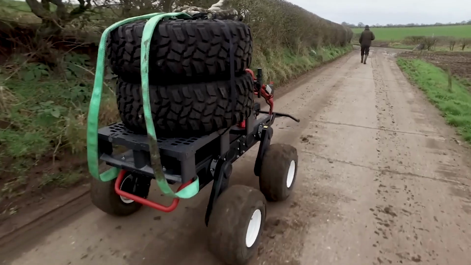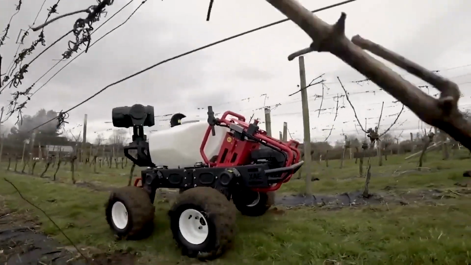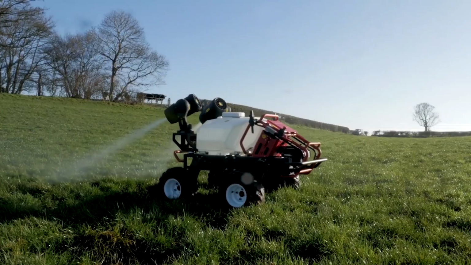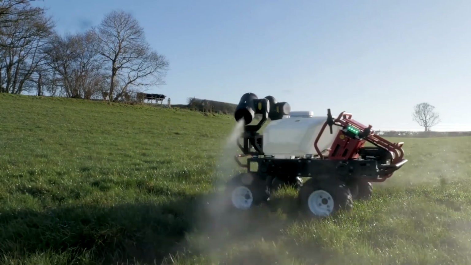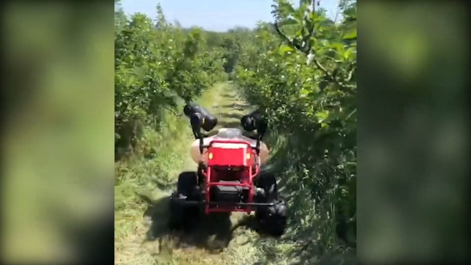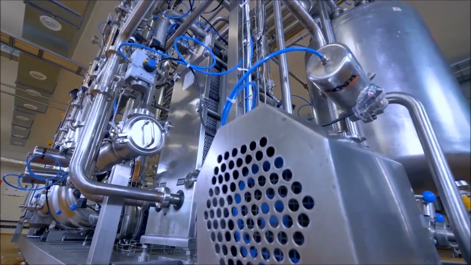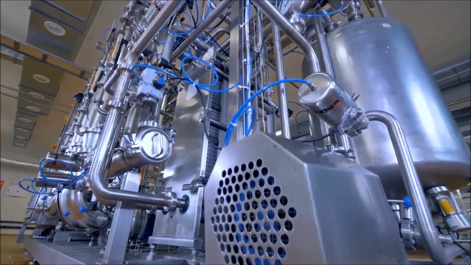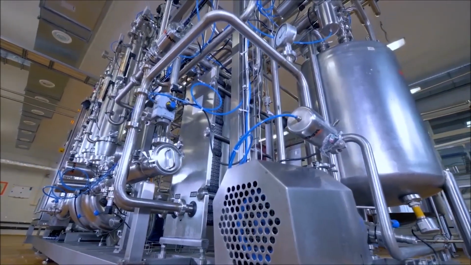Robots and autonomous vehicles are being developed and deployed in agriculture to perform various tasks such as planting, harvesting, pruning, and monitoring crop health. Industrial sterilization, elimination of microorganisms from objects or surfaces to ensure hygiene and safety.